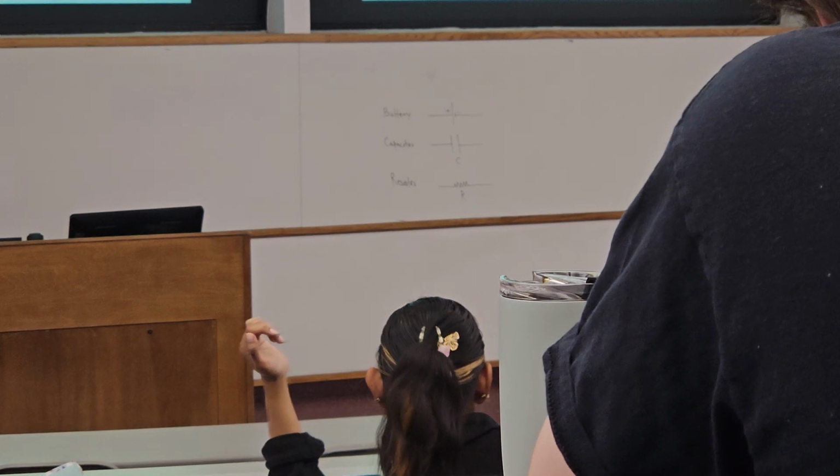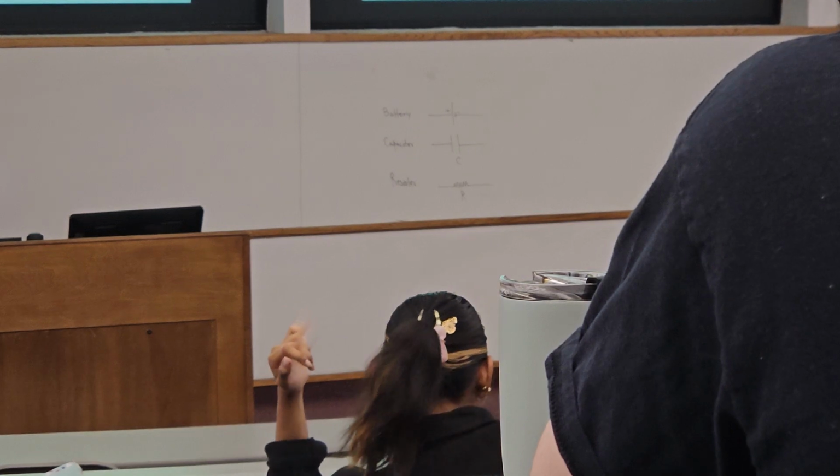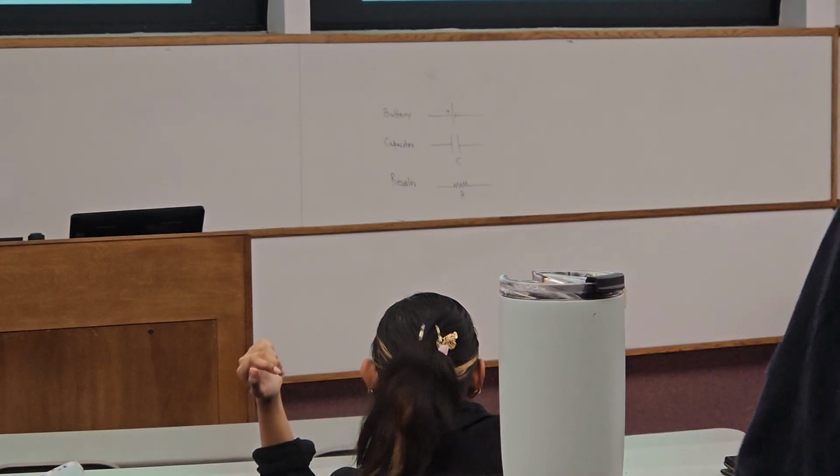You have two capacitors, C1 and C2. If you connect the two capacitors in a circuit like this, the current passes through this one and basically goes like this.